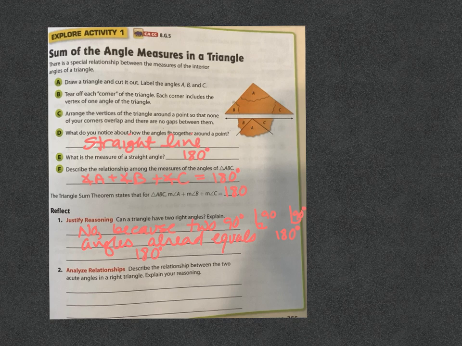Describe the relationship between the two acute angles in a right triangle and explain your reasoning. So remember, acute angles are the cute little ones that are less than 90 degrees. And so if I have a right triangle, we know one of those is 90 degrees. If we know every angle inside of that triangle adds up to 180 degrees, well, there's only 90 left, so this plus this must equal 90 degrees.